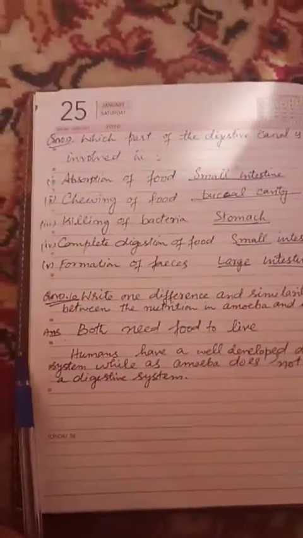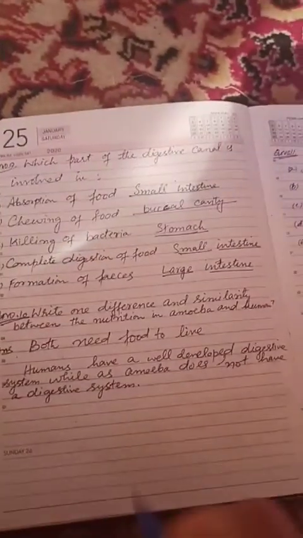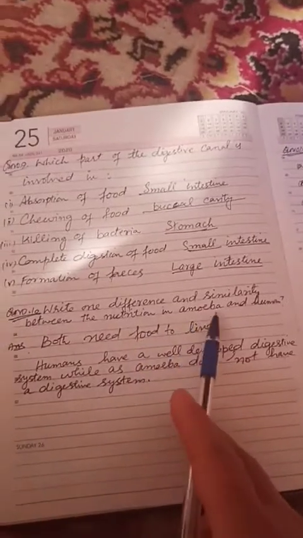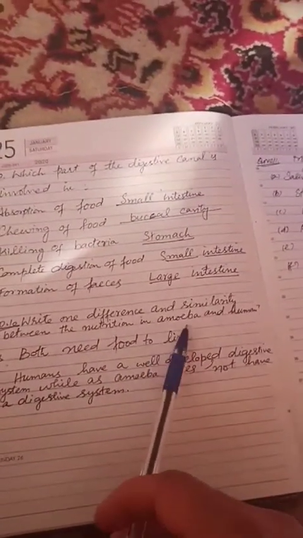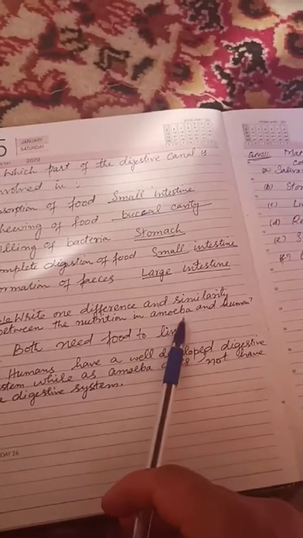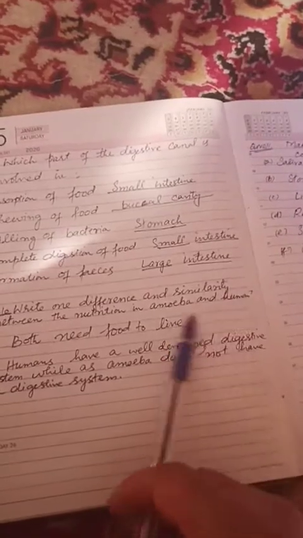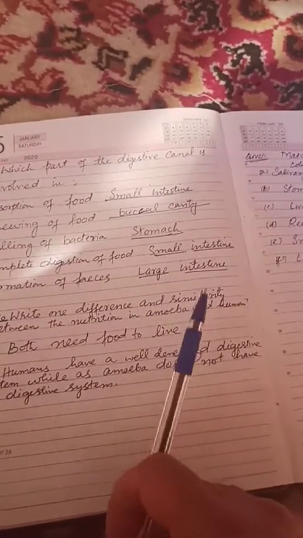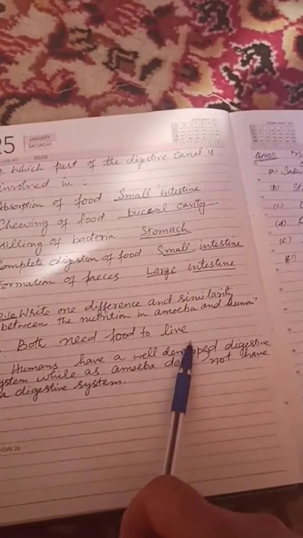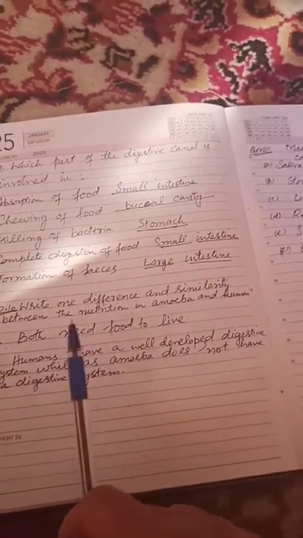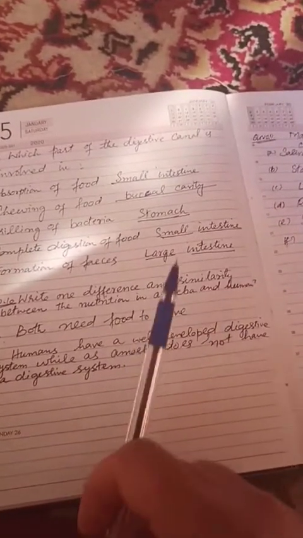Now question number 10. Question number 10 is, write one difference and one similarity between the nutrition in amoeba and human. Students, we know amoeba is a unicellular organism, but humans are multicellular organisms, but both are living beings. Like humans, amoeba also needs food to live. This is the similarity, that both amoeba and humans need food to live.